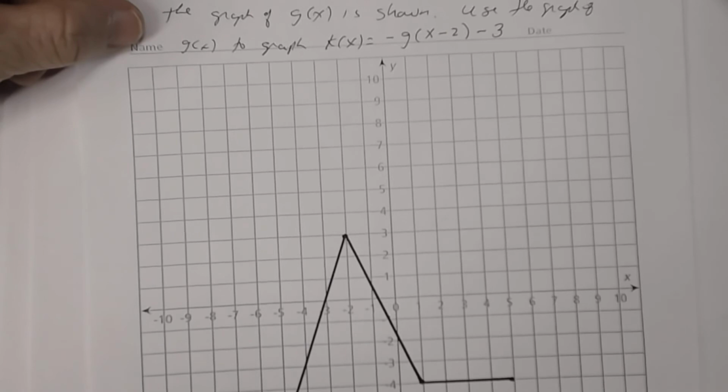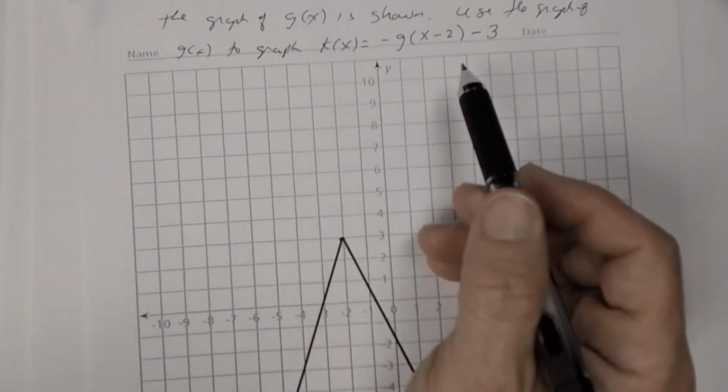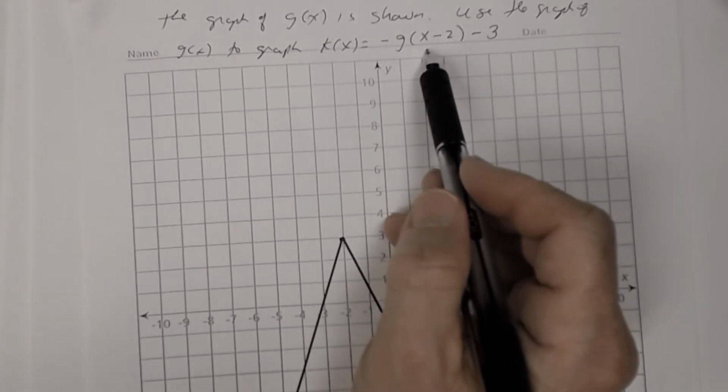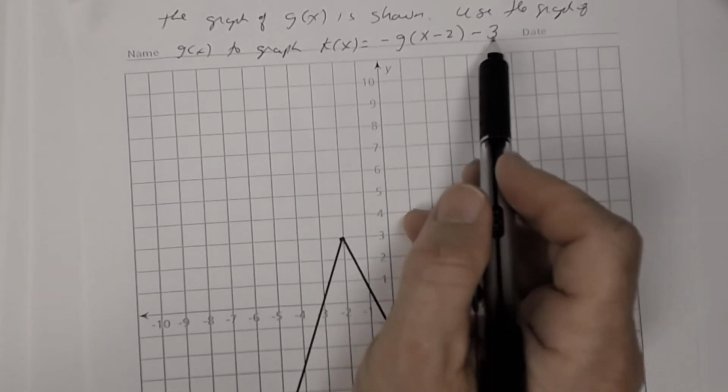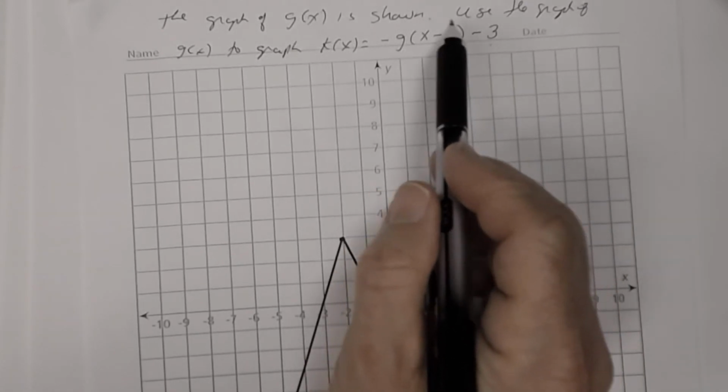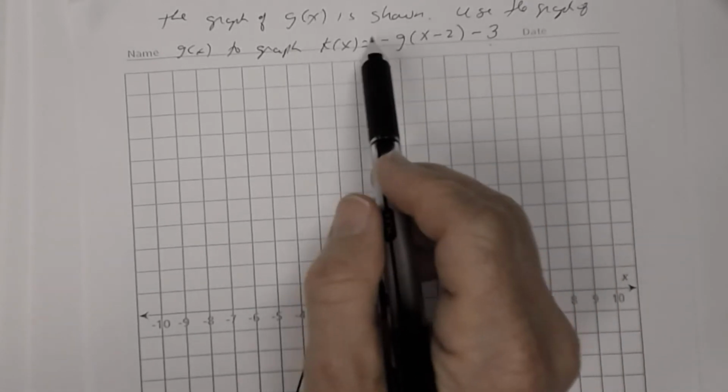All right, but one thing you've got to know is which one do I do first? So you have a reflection, you have a horizontal translation, and you have a vertical translation. Remember, always do the vertical last. In terms of our rule, we do horizontal first. Okay, so that leaves this next.